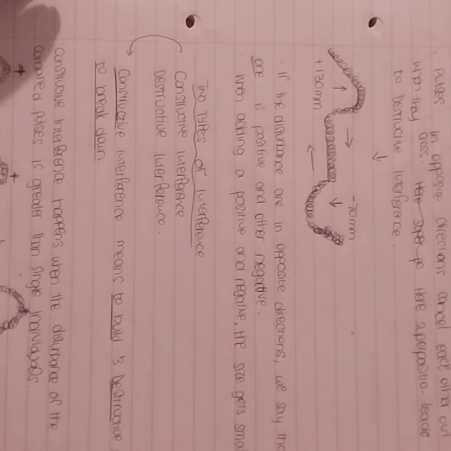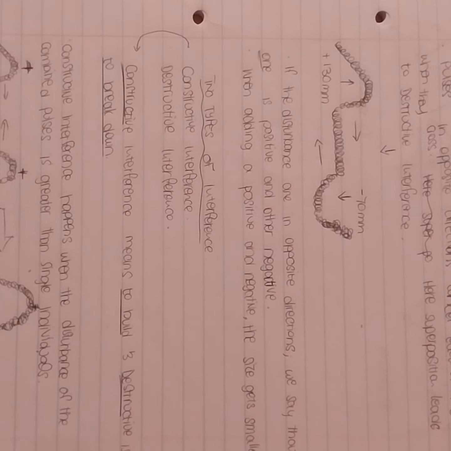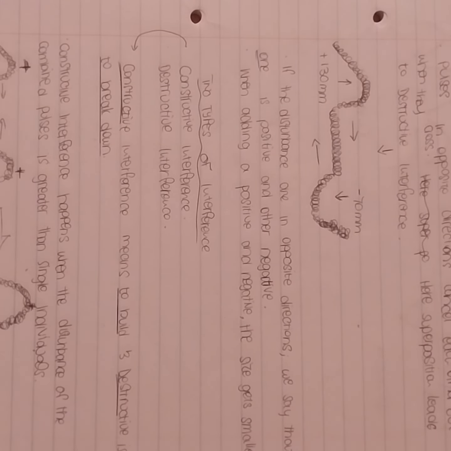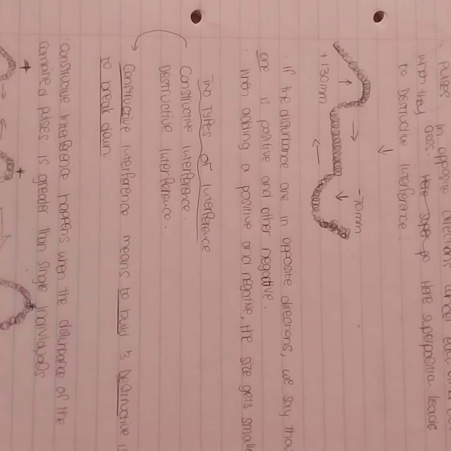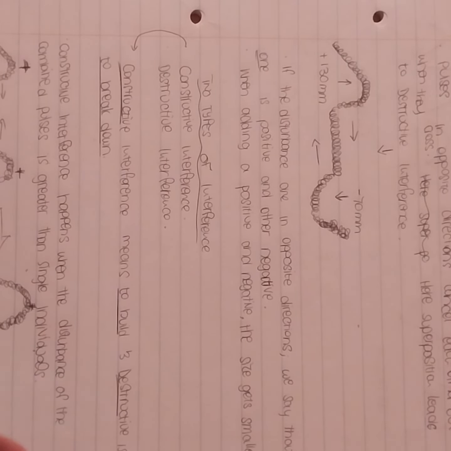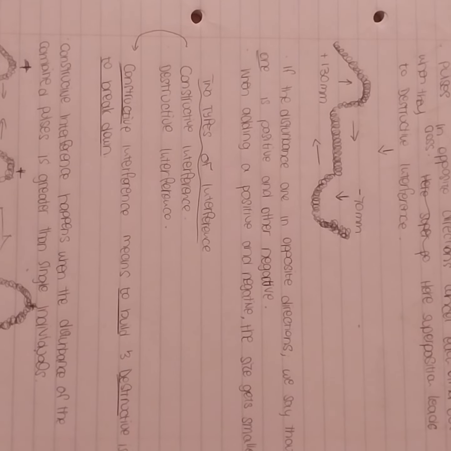So now there are two types of interference. There is constructive and destructive interference. Think of constructive as to build and destructive as to break down. Okay, let's do this. Constructive, positive; destructive, negative. Think of it like that. Constructive means to build. Destructive means to break down.